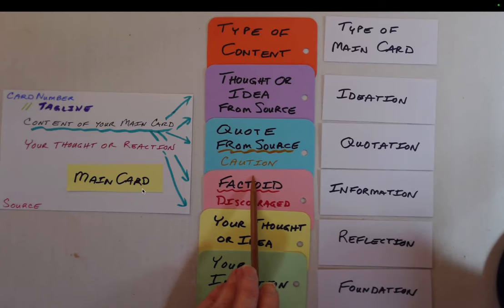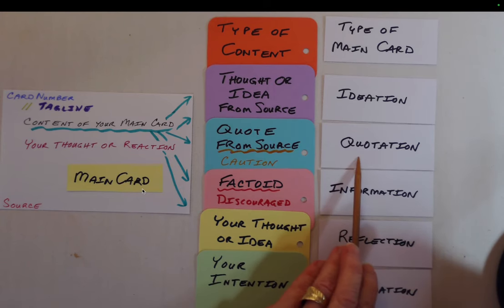But sometimes those quotes are priceless, especially if it's a well-known individual and you want to cite the quote. And of course, when you are dealing with any type of fictional writing, the words are the key thing. So quotations are not forbidden in any way, shape, or form. You just have to be a little bit cautious with them, and that gives rise to a quotation main card.